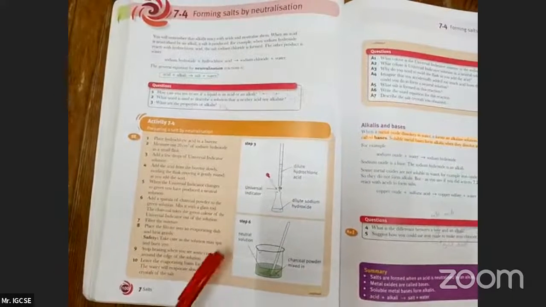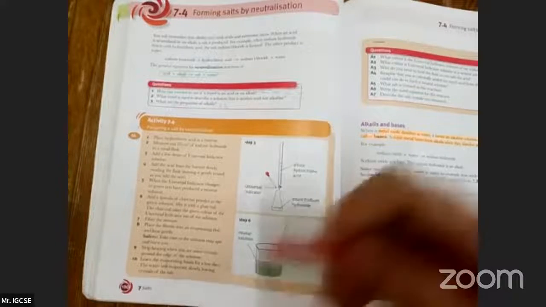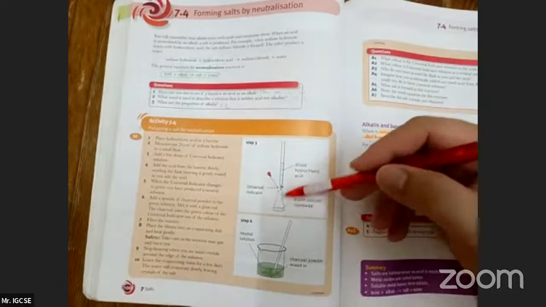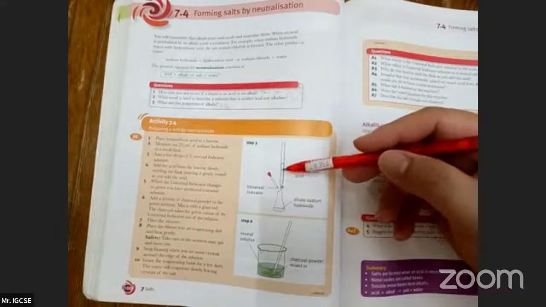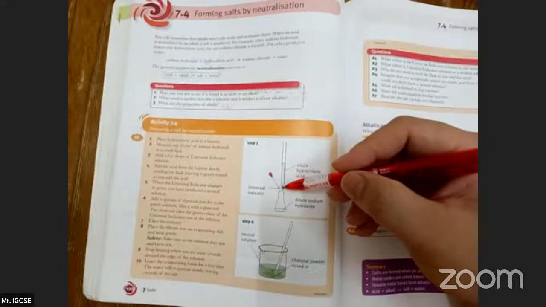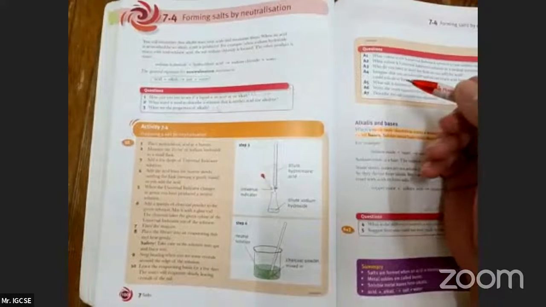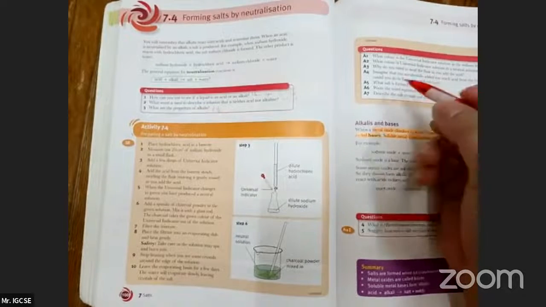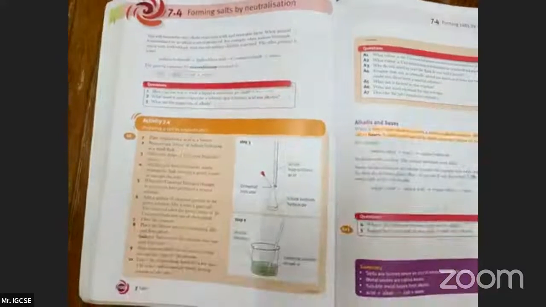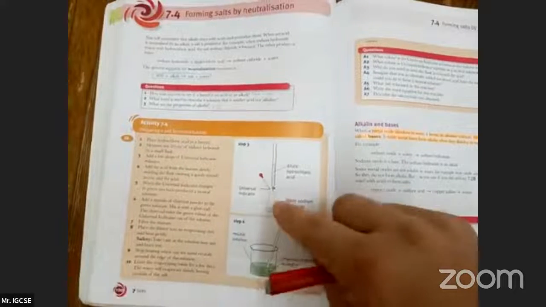Okay, the book is just saying this: place hydrochloric acid in the burette. Yeah, we need to put the acid here and not the alkaline, because the alkaline is so corrosive. Then the rubber here will be spoiled. Okay, you spoil the thing. Make sure that 20 cm³ of sodium hydroxide alkaline is here.